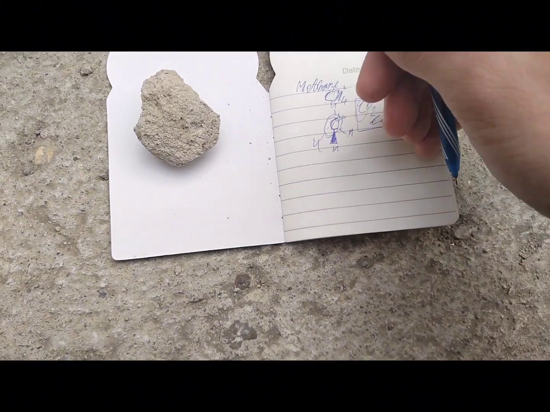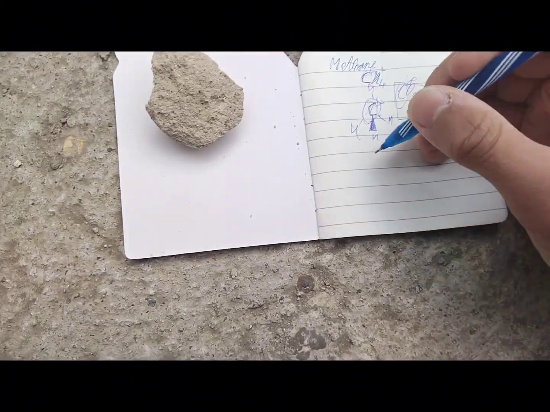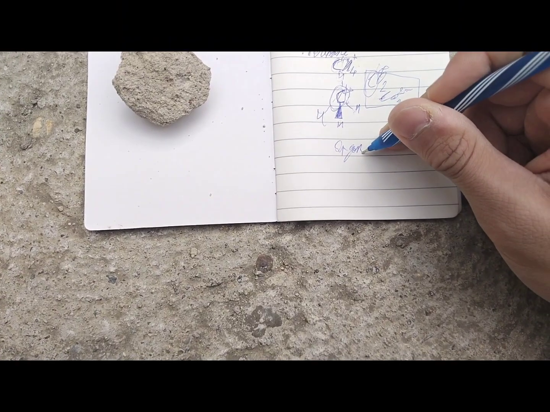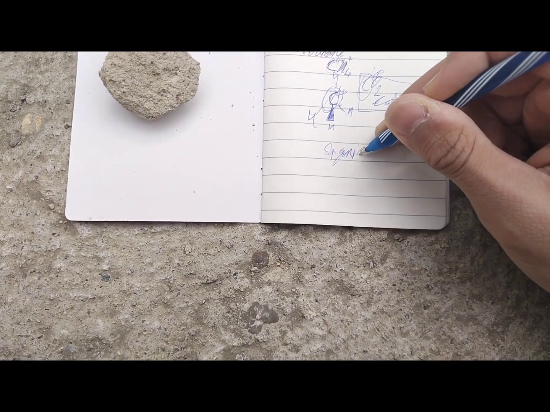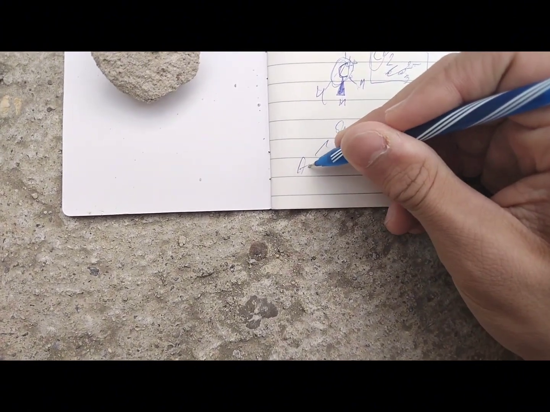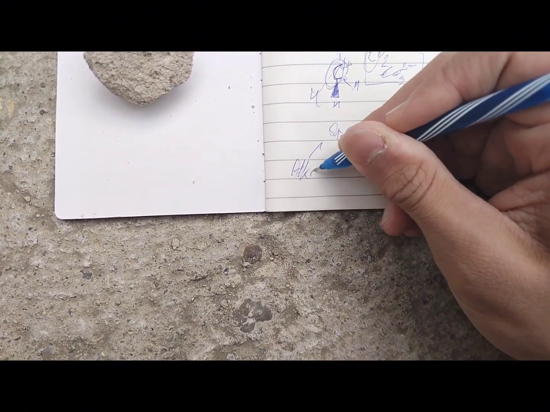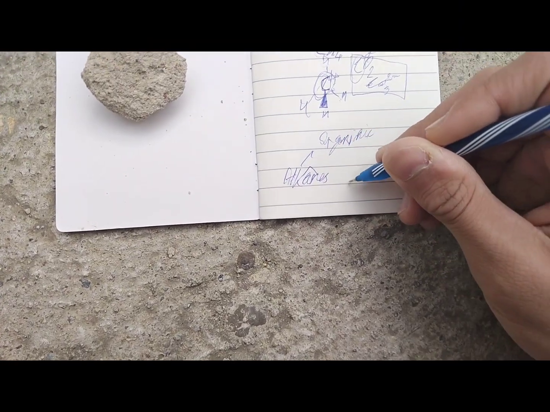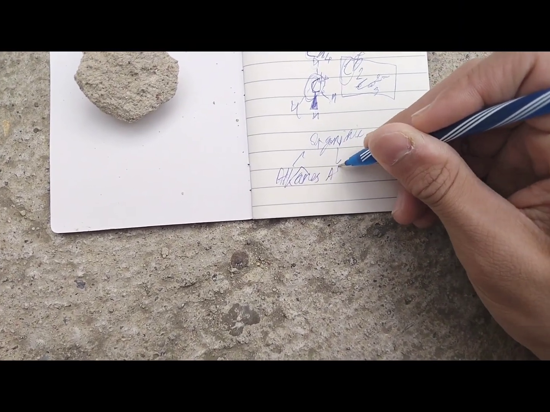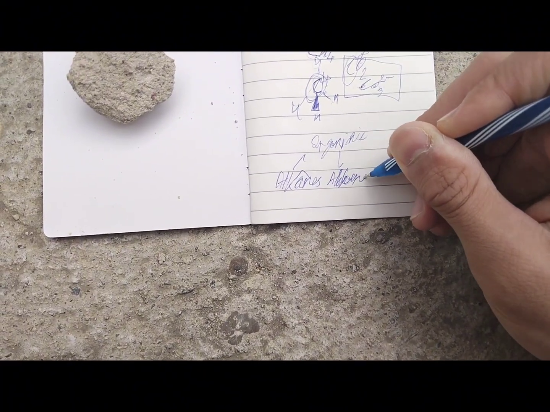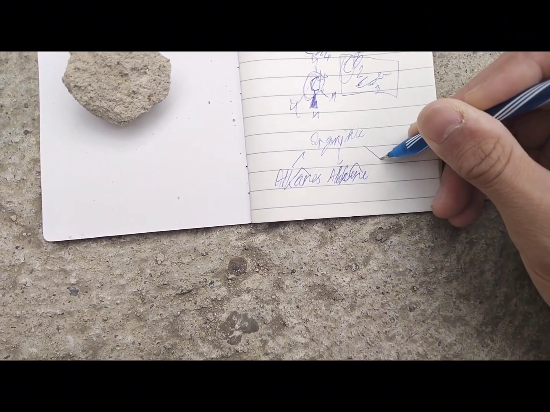Organic compounds are mainly divided into three by the bonds they have: alkanes, alkenes, and alkynes.